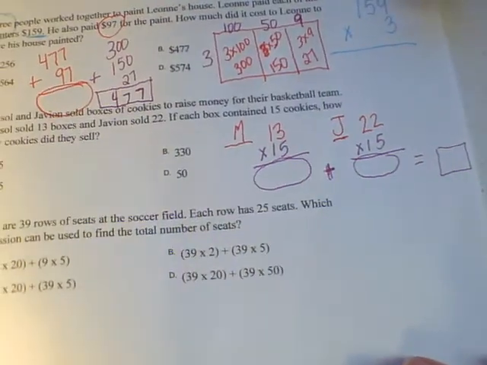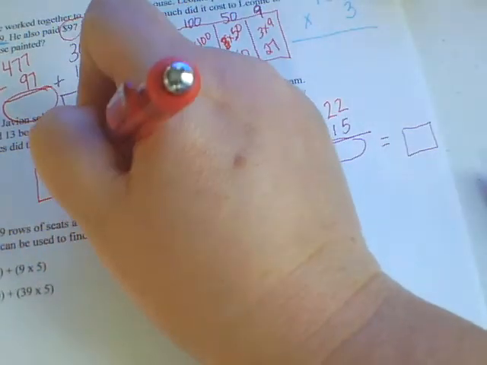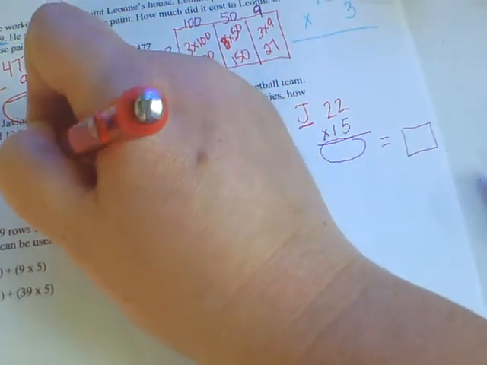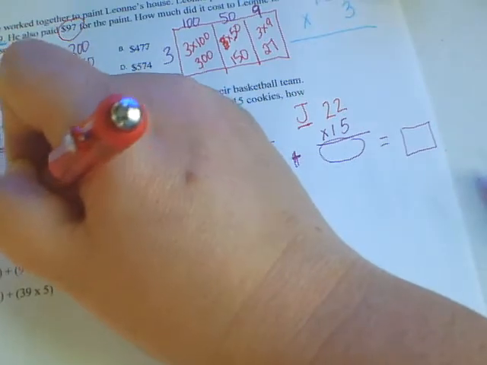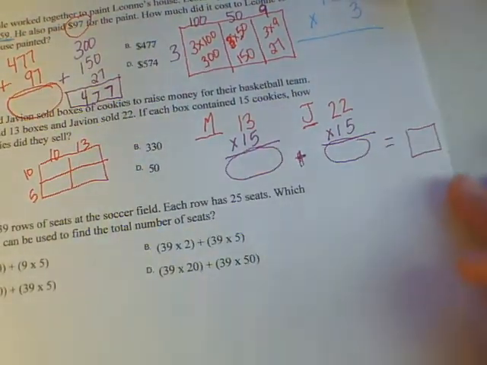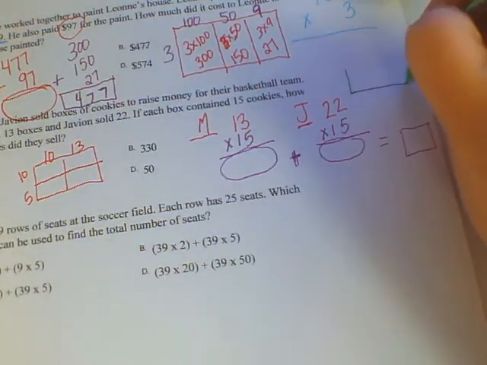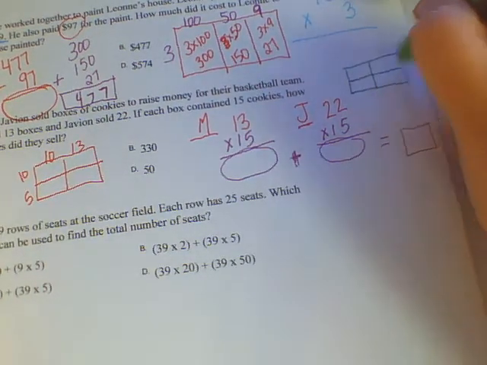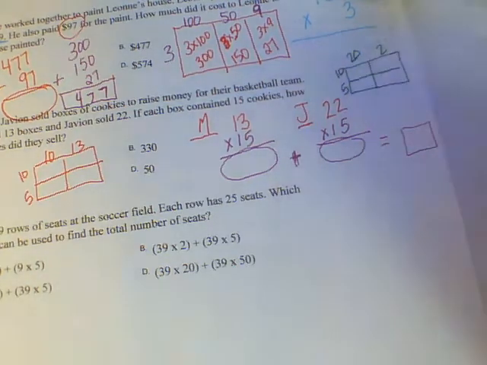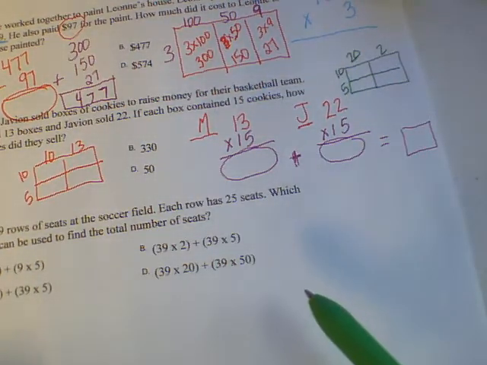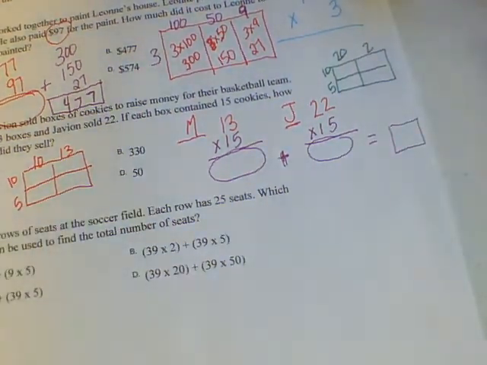So you're going to have 2 box methods set up. You're going to have one for 13 times 15. And then you're going to have an additional one for 22 times 15. Then you're going to have to figure out what that equals and add it together to get your total.